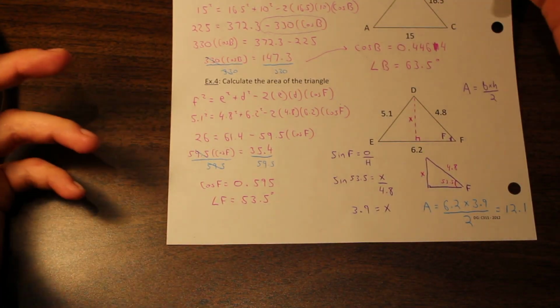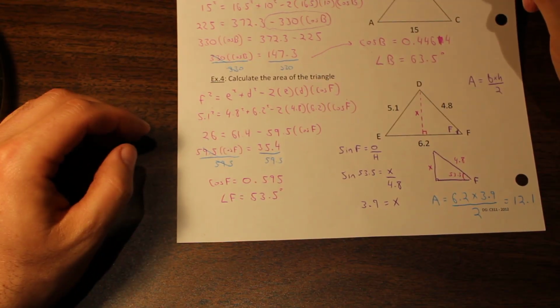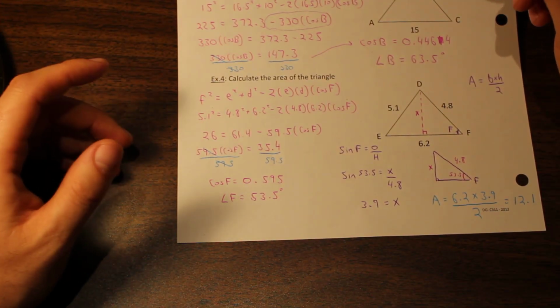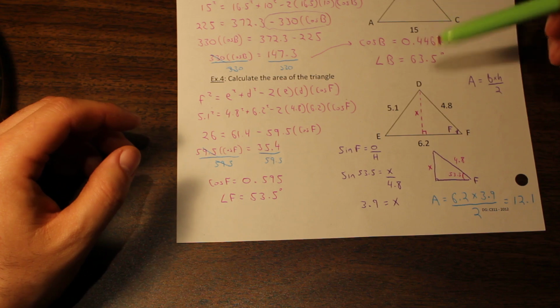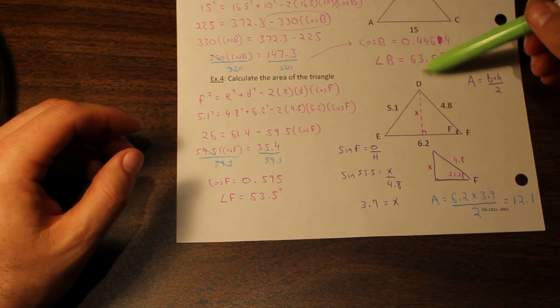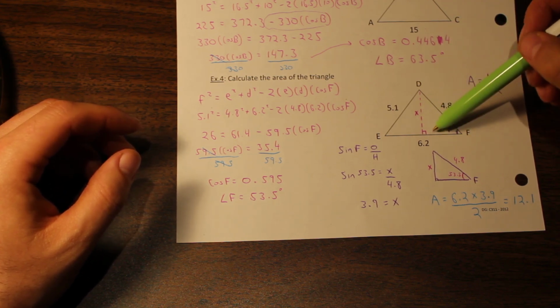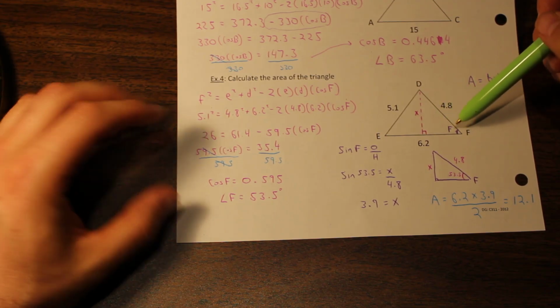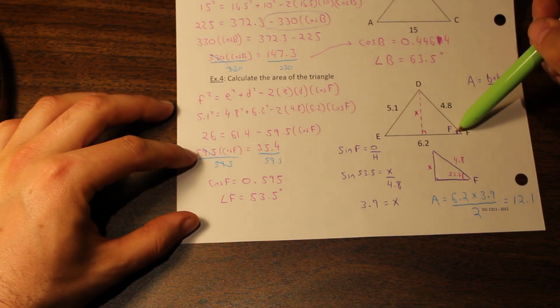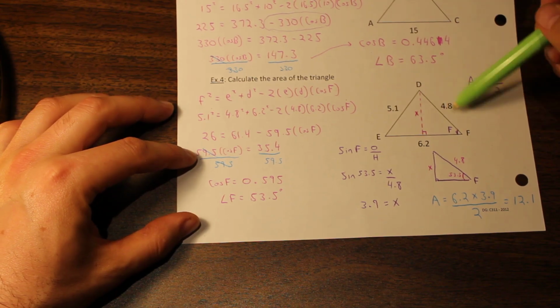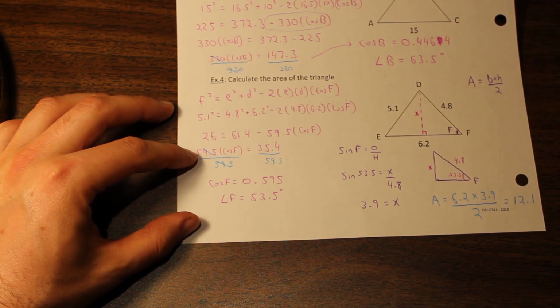Down here, here's sort of a combination type question. It's asking for the area of this triangle. Well, in order to know the area of this triangle, we need to know the height. But in order to find out the height, which would be of a right angle triangle, we would need to know an angle. Here's an angle, that's the opposite, that's the hypotenuse. We could solve for that, but we need that angle.